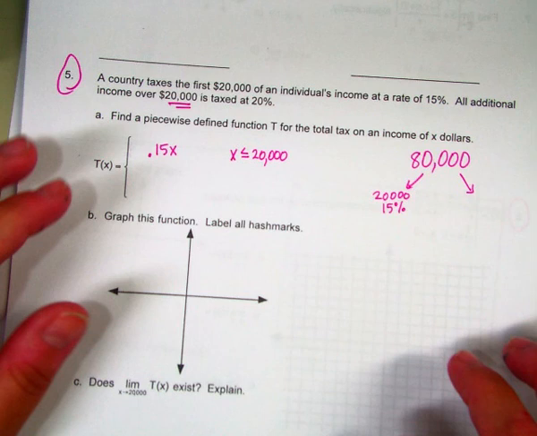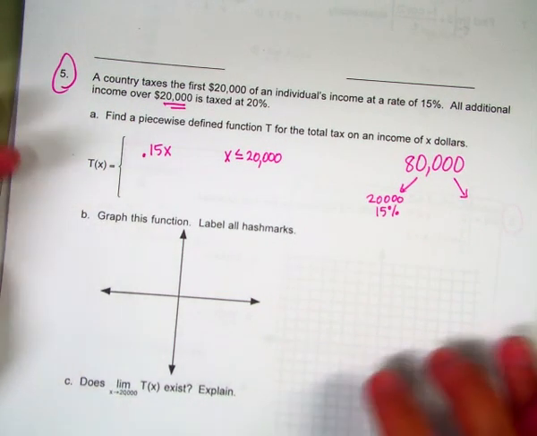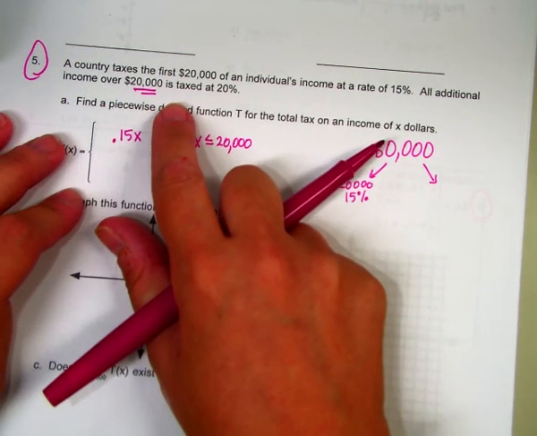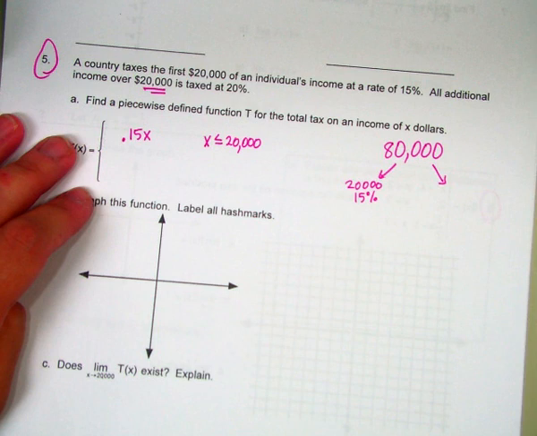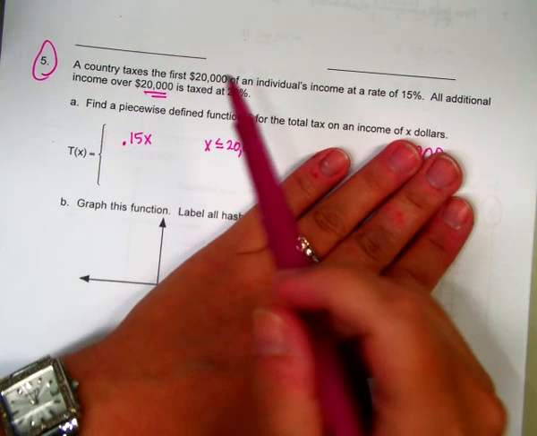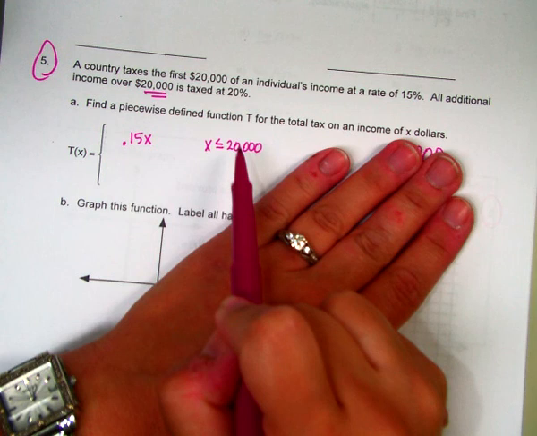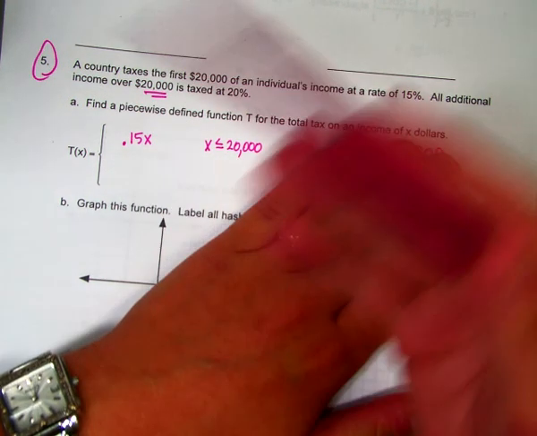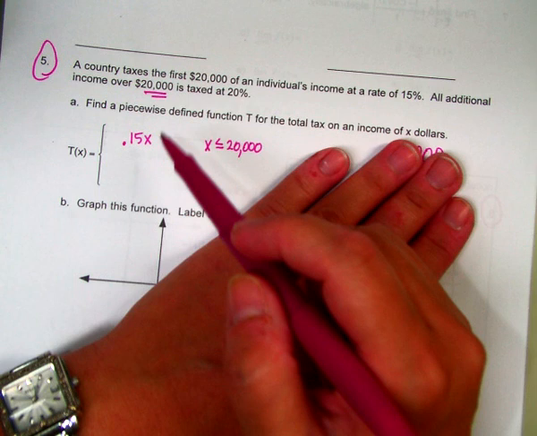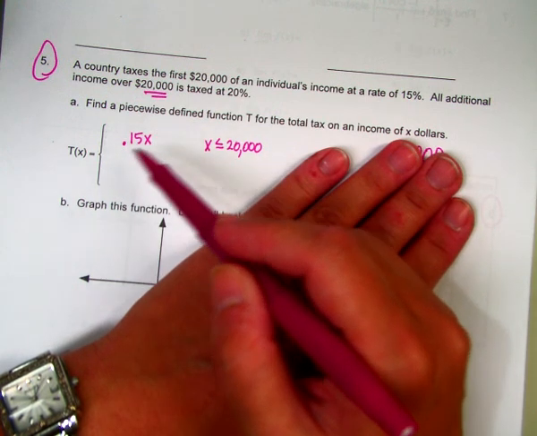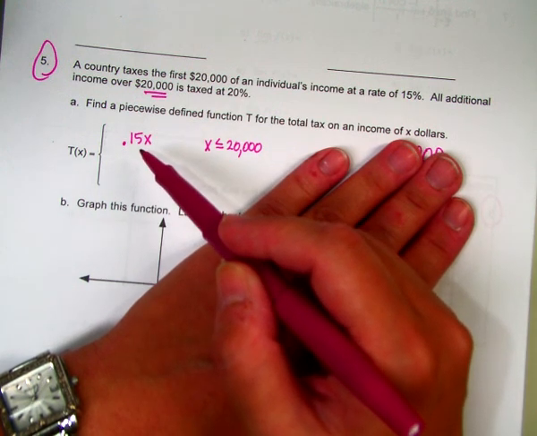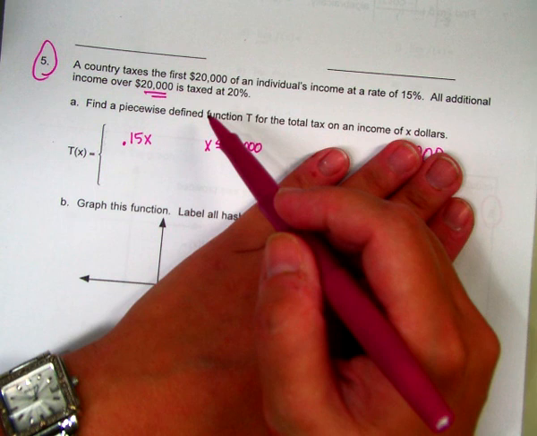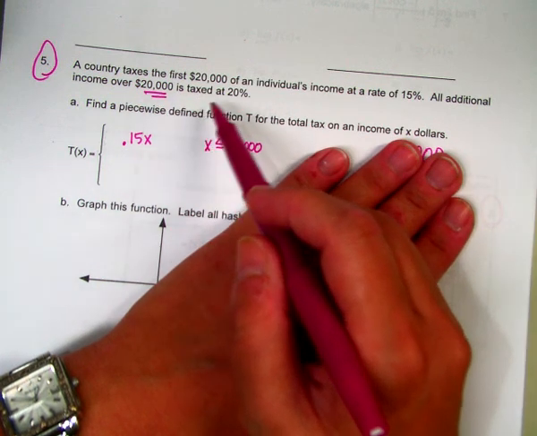Okay, the tax question is the next one. Ding, ding, ding. And I want to go over this one, number 5. It says a country taxes the first $20,000 of an individual's income at a rate of 15%. Okay, so most of you, if you just look at this piecewise function, this would describe that situation. If you make less than or equal to $20,000, the government or whoever collects the taxes in this country is going to take 15% of your income. Okay? It says all additional income over $20,000 is taxed at 20%.